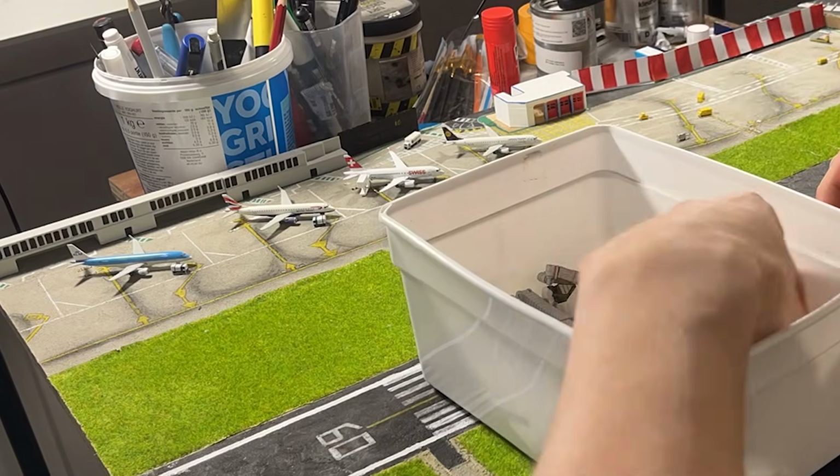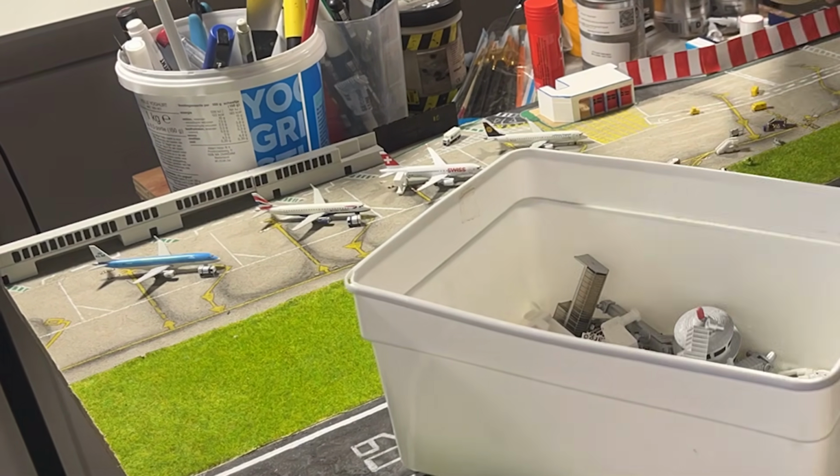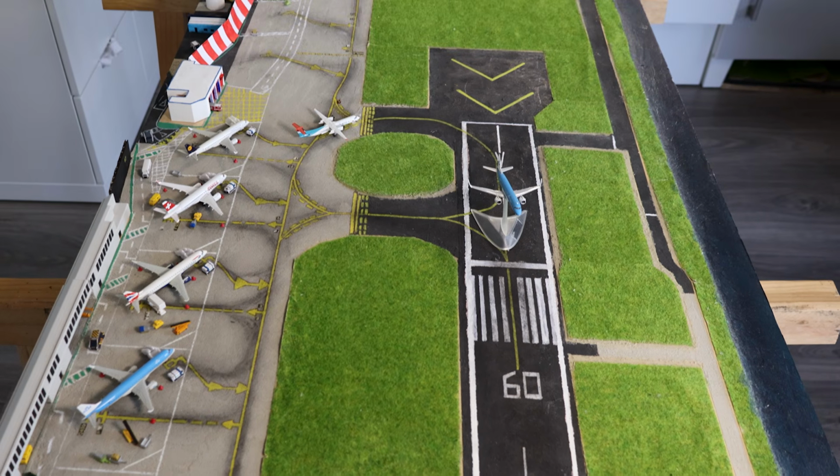I hope this video helped you give a good idea on how I take an inspiration from Google Earth and translate it to real life onto my model airport.